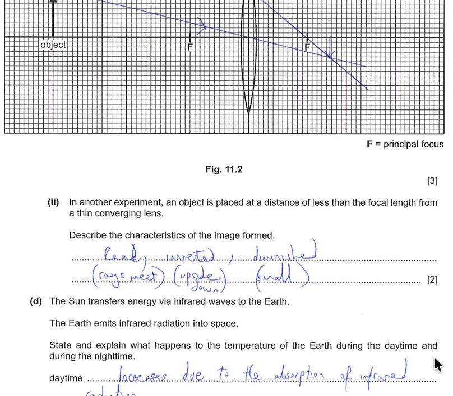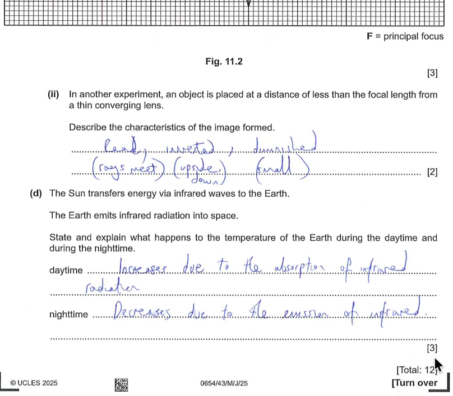Okay, last one then. I quite like this question. We've got the sun transferring energy via infrared waves to the Earth. The Earth emits infrared radiation to space. We're asked to state and explain what happens to the temperature of the Earth during the daytime and during the nighttime. Well, in the daytime, you should be aware that the temperature of the Earth increases due to the absorption of infrared radiation.